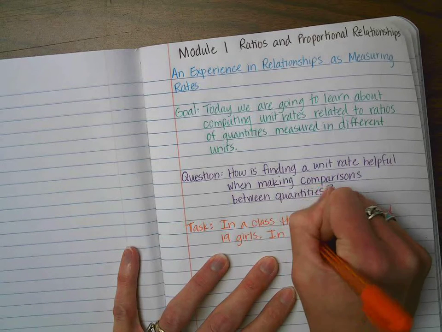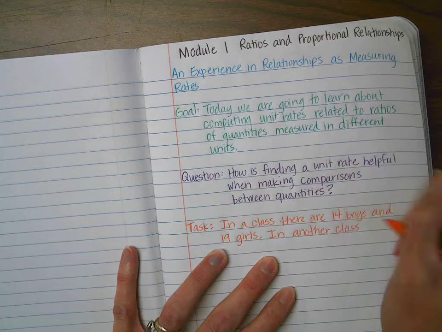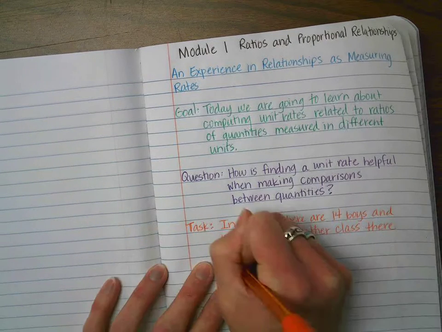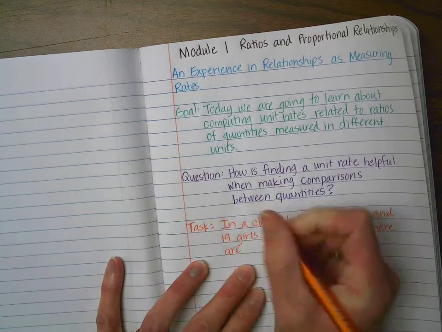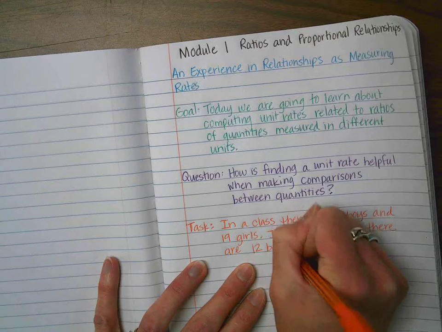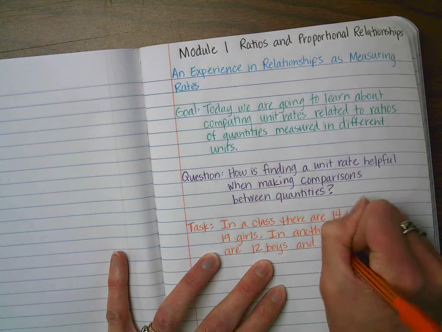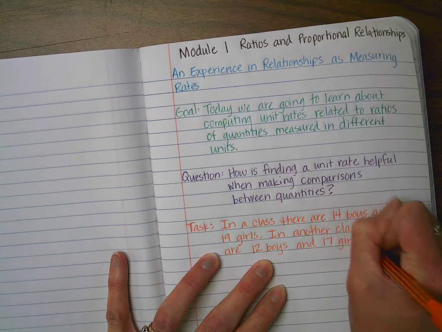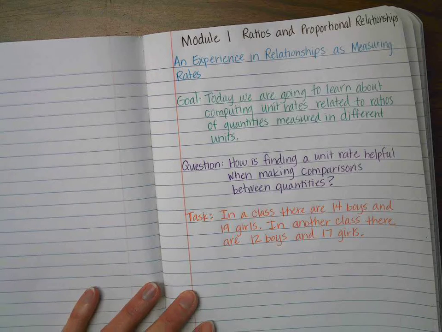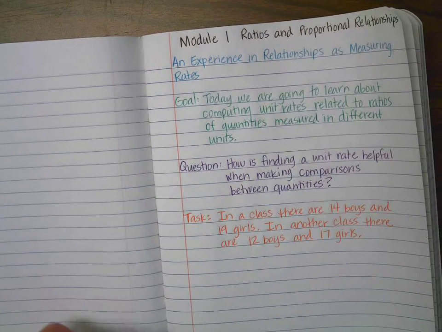In another class, there are 12 boys and 17 girls. So we're talking about two different classrooms. One has 14 boys and 19 girls, and the other has 12 boys and 17 girls.